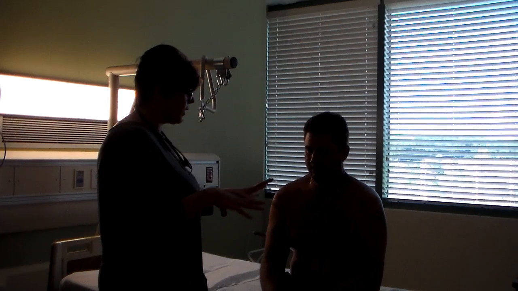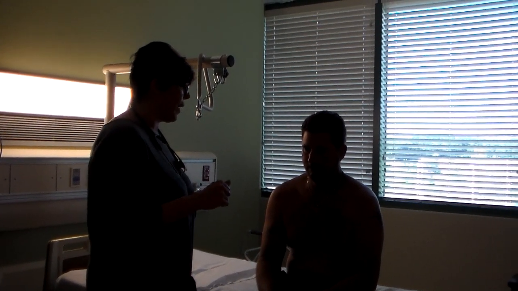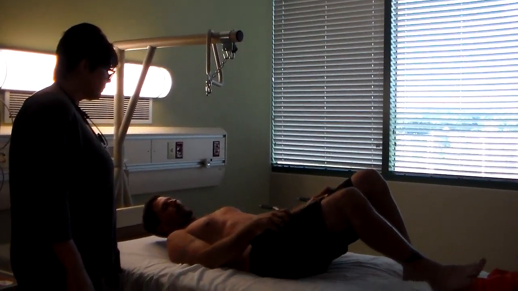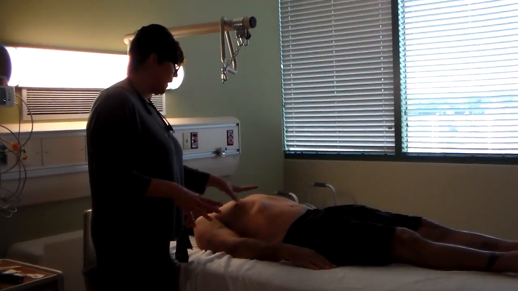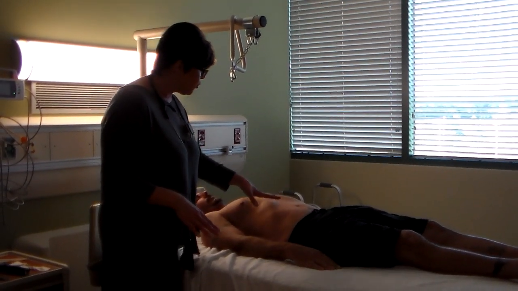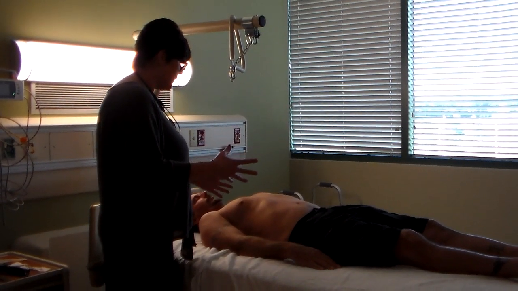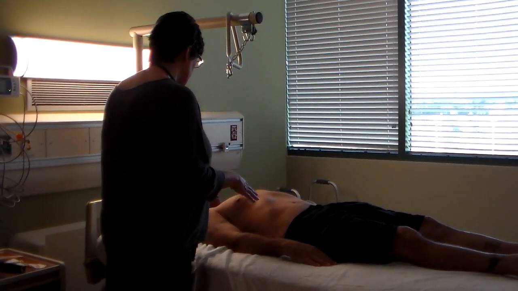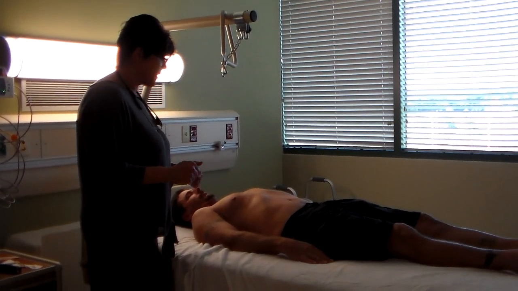Okay, so we did the upper extremities, we did the chest, we did the back. The next thing I want to do is your abdomen. So if I can have you lie down for me. The first thing I want to do is just look at the abdomen. I want to note his contour, any movement, his respirations. Everything looks even, unlabored. I'm going to note his skin tone, hair distribution on his abdomen.